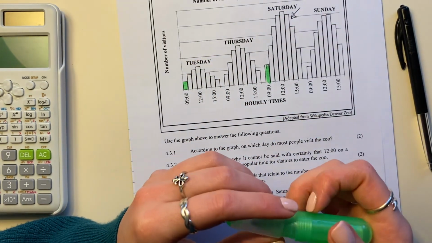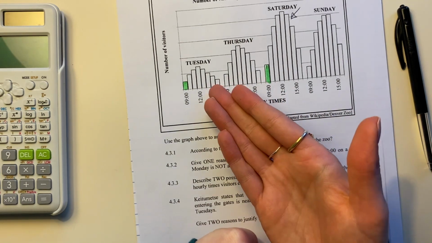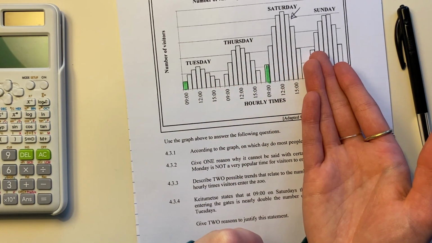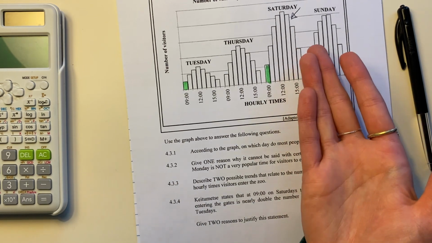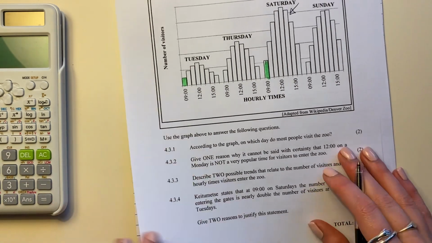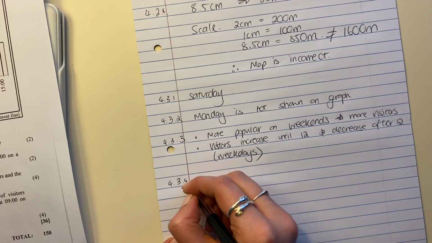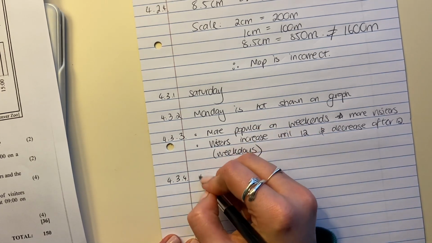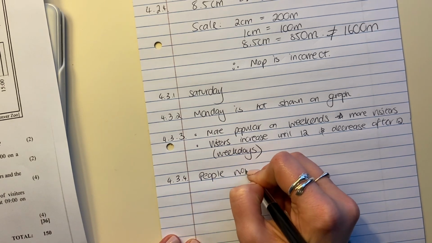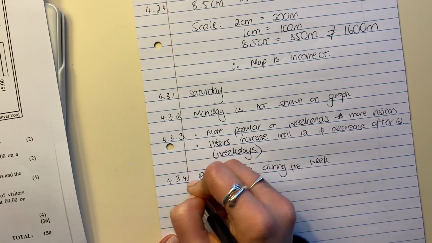So you could say the number indicated by the height of the column on the Saturday is a little more than double the height on the mean number of Tuesday. You could say people work during the week. We've talked about this again. People work during the week and they're off on the weekends, and they go with their families to the zoo on the weekends. So there's lots of things you could say there. It just says give 2 reasons. So the 2 reasons I'm going to give is, for 4.3.4, I'm going to say people work during the week. That's my first one.